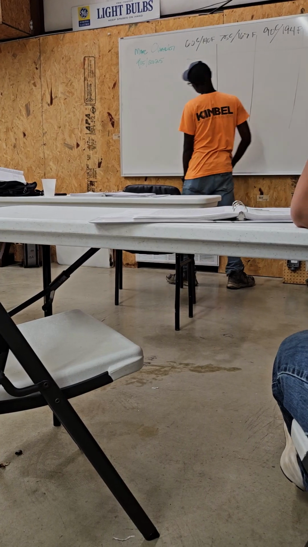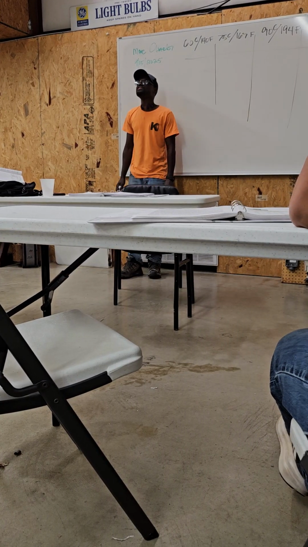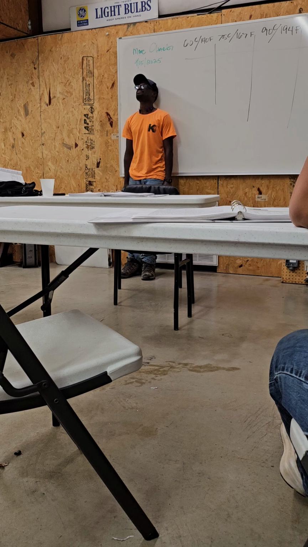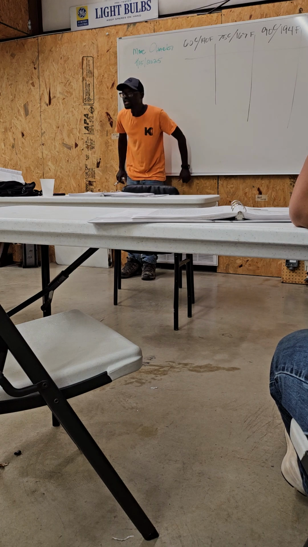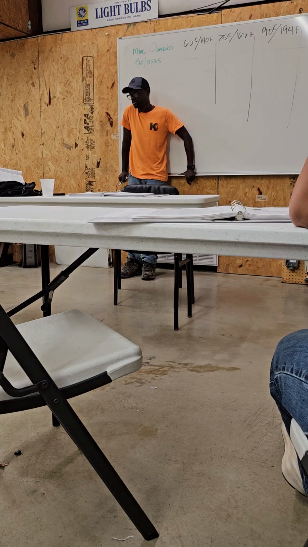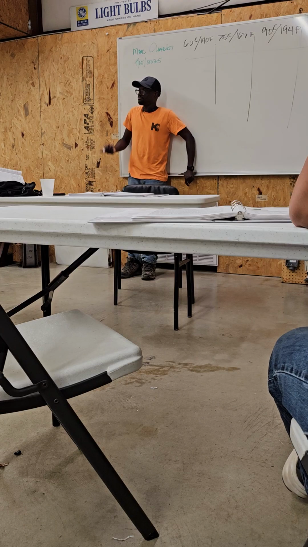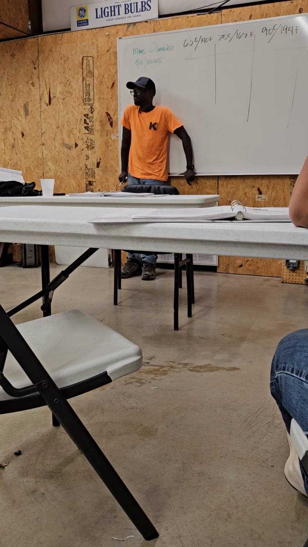Now, let me ask you a question. Do you guys know why we have these three columns? What is their purpose? What did they do? Why do we have them in the code book?